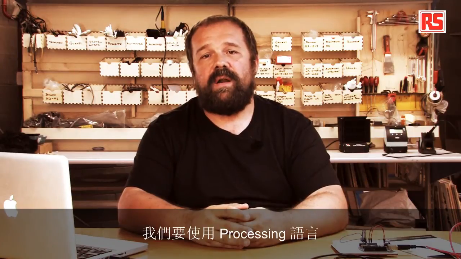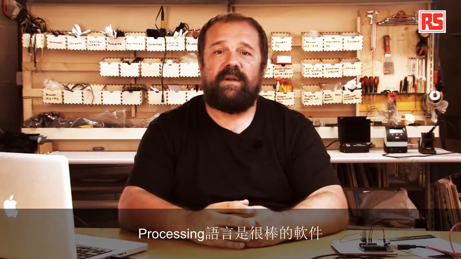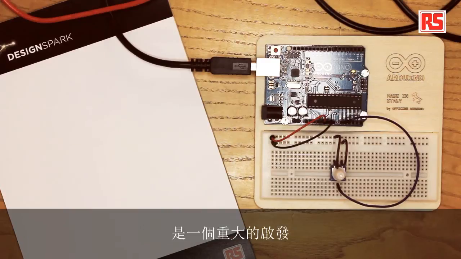In this case, we're going to be doing more with the data that comes into the computer. Instead of just visualizing it on the screen, we're going to be using another piece of software to capture that data and use it to do something and control the software from the Arduino. To do this, we're going to be using the Processing language. Processing was a major inspiration and one of the bases for developing Arduino, and it's a great way to learn how to program.